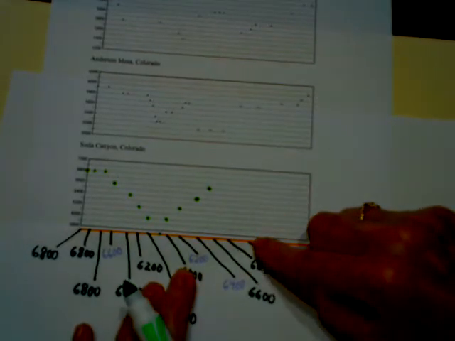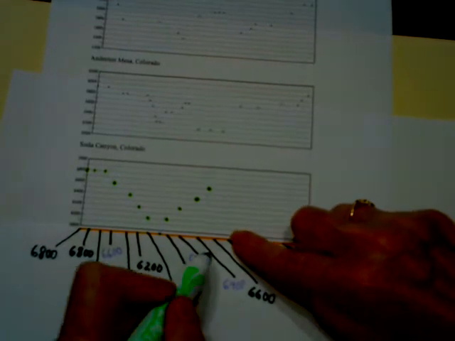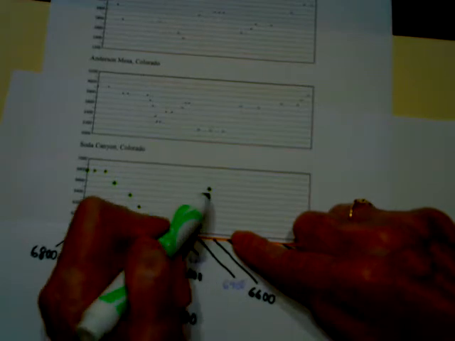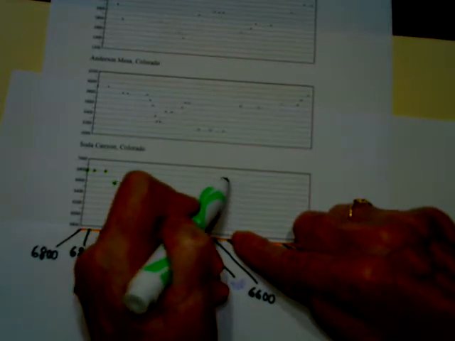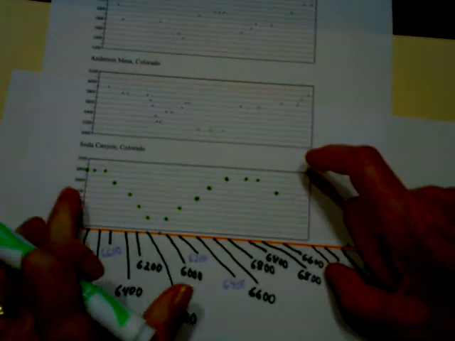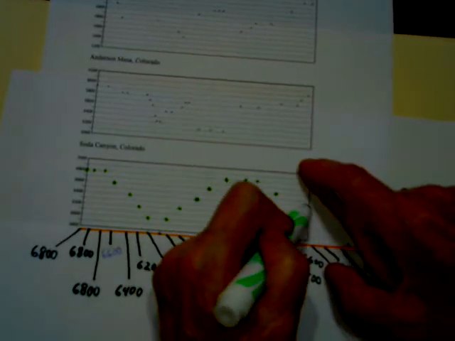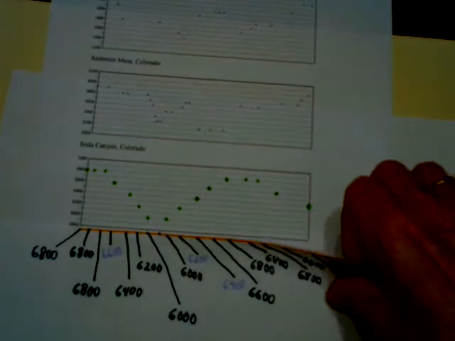After the 6,600, we have a series of 6,800s. So coming up, put a dot, and there's another, and another, and now we're dropping down to 6,600, and the very last one that shows up is 6,400.